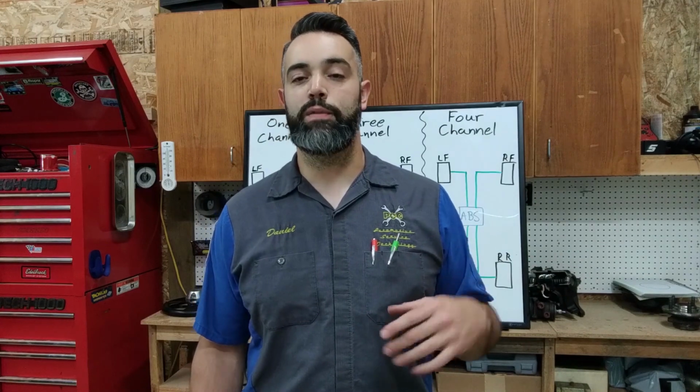Now, what does that mean for the customer? If there's a problem with that unit, it's going to be a lot more expensive. It's going to have a higher cost for the repair of the system compared to a vehicle that has individual components located at different parts of the vehicle.